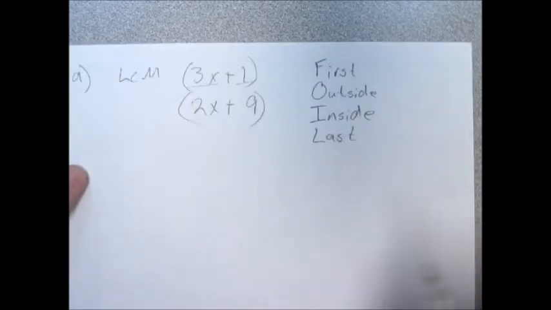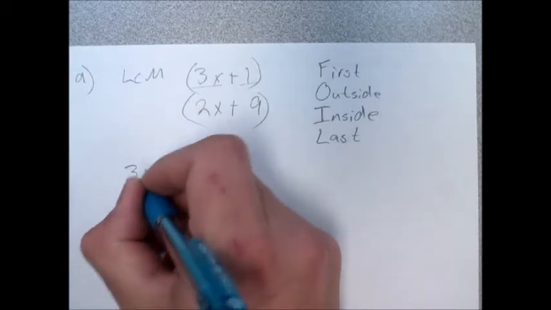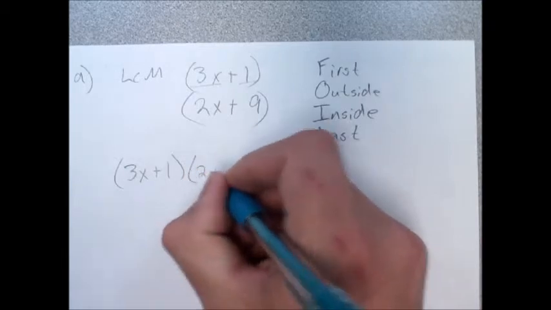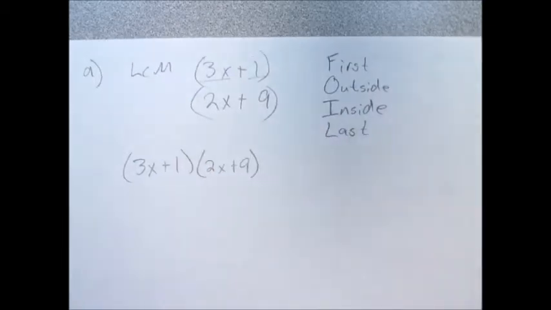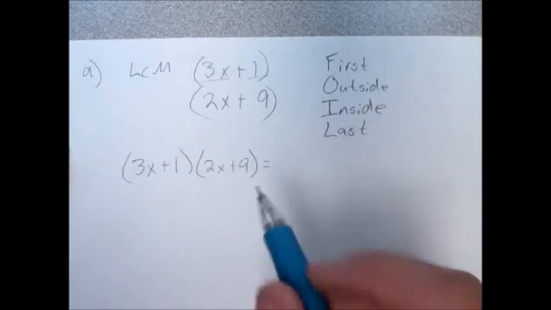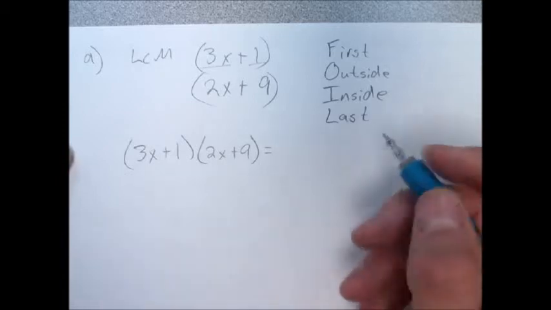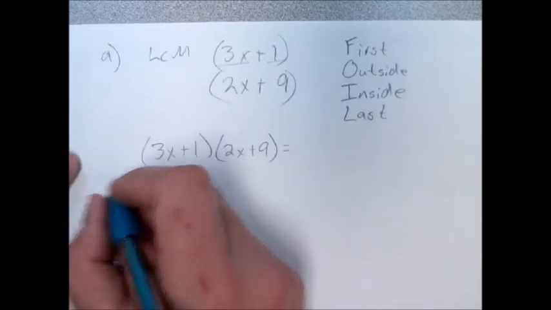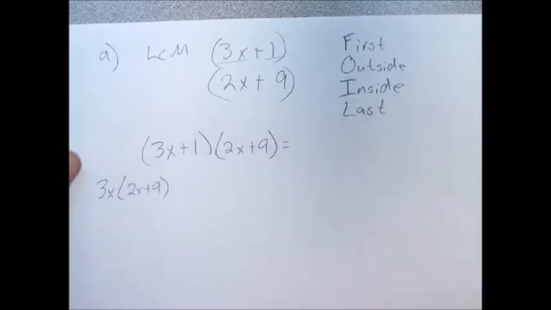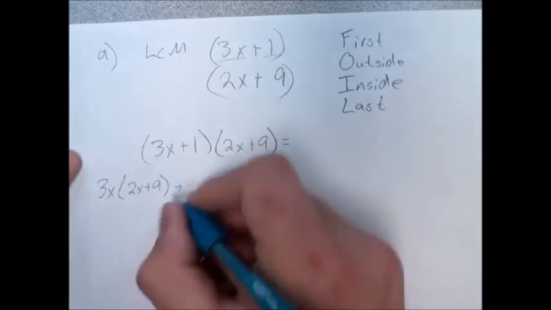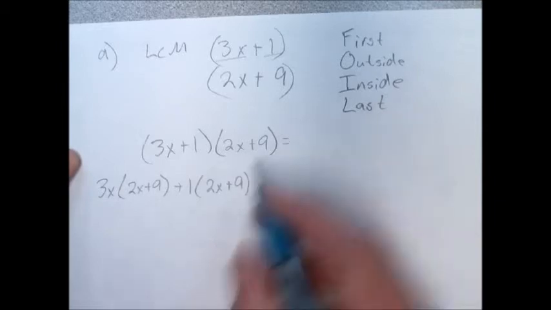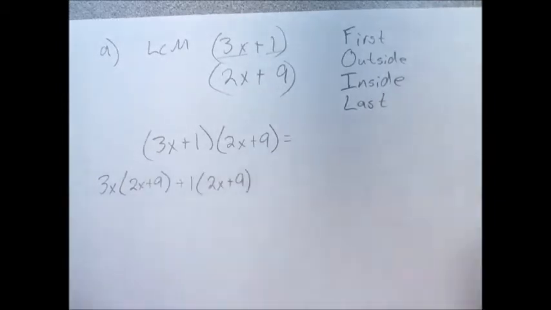They're called binomials. So what I'll do is I'll set these side by side. So 3x plus 1 in parentheses, right? Multiplied by 2x plus 9. So now they're side by side. So what I'm going to do is I'm going to multiply these out, and basically it's distribution. Okay? In reality, this is what I'm doing. I'm taking 3x and I'm going to give it to 2x plus 9. Okay? And because it's addition, I'm going to add that to 1, which is going to be given to, again, 2x plus 9. So in reality, I'm distributing these pieces. But let me show you what FOIL means.